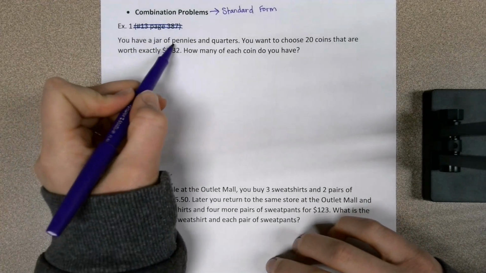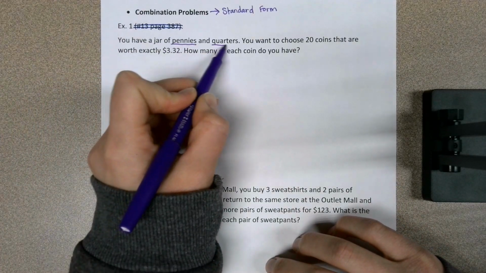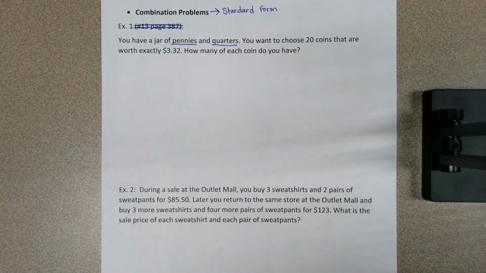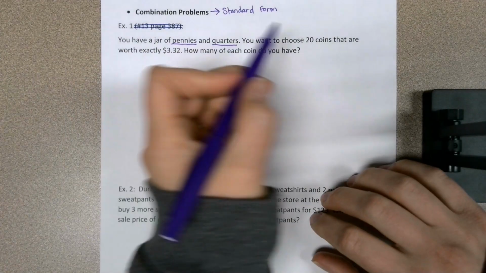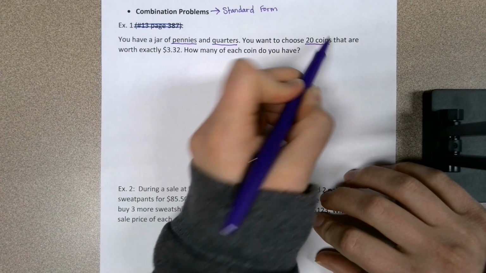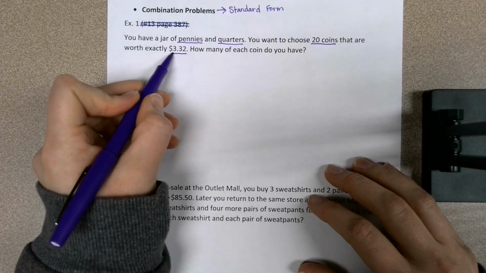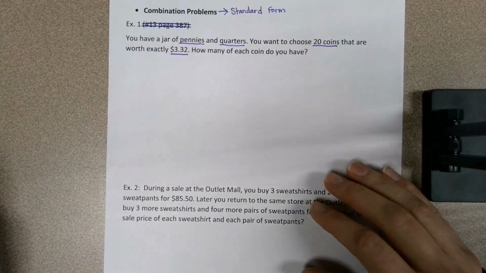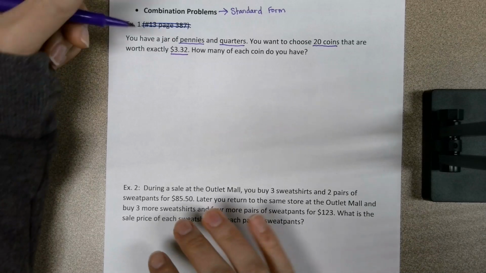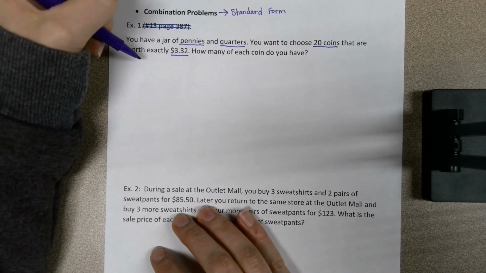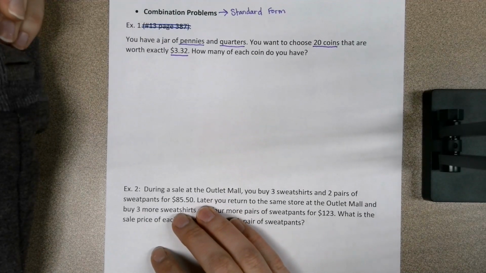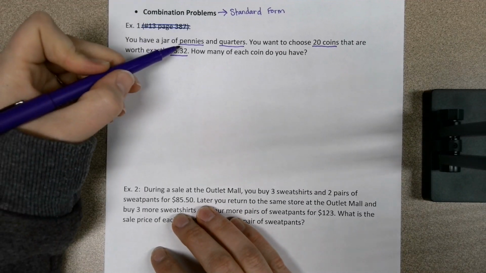We have a jar of pennies and quarters. So our two items are pennies and quarters that we're combining together. You want to choose 20 coins that are worth exactly $3.32. How many of each coin do you have? Well, we know that we need 20 coins, and those 20 coins are made up of pennies and quarters.